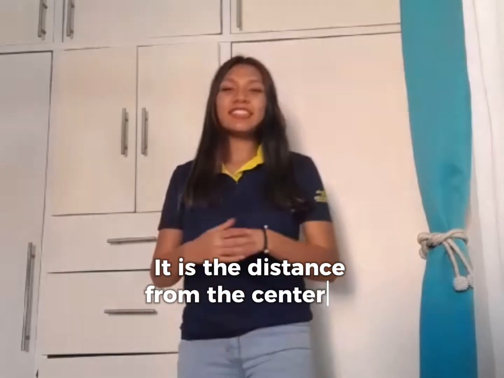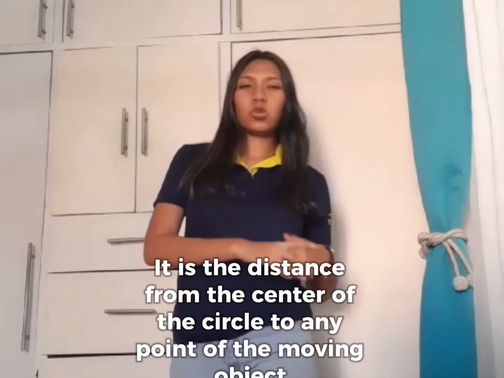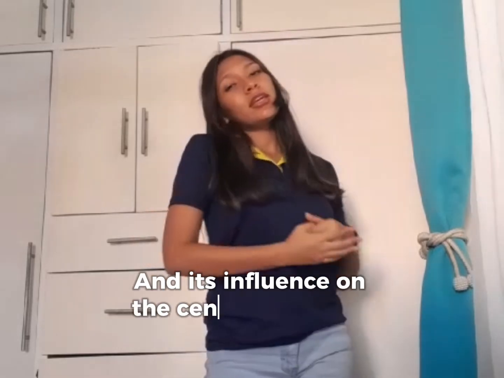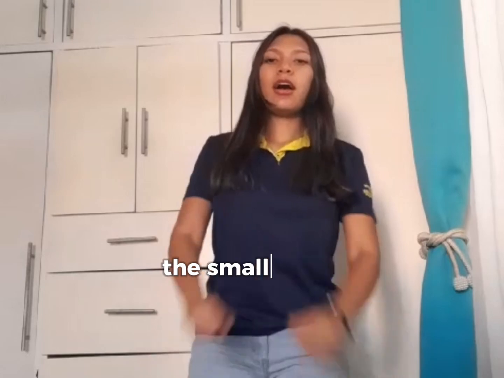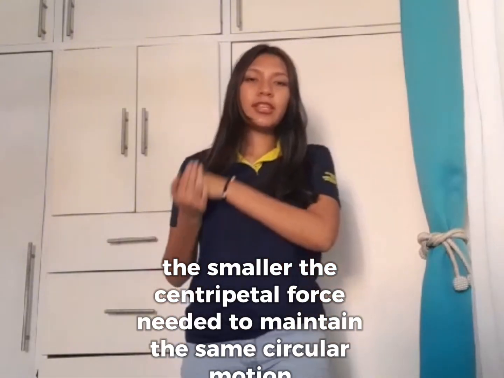Okay, it is the distance from the center of the circle to any point of the moving object, and its influence on the centripetal force is that the larger the radius, the smaller the centripetal force needed to maintain the same circular motion.